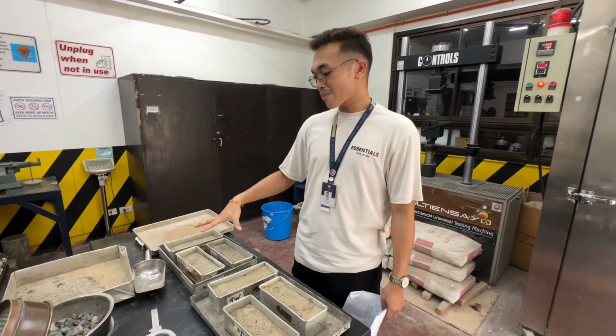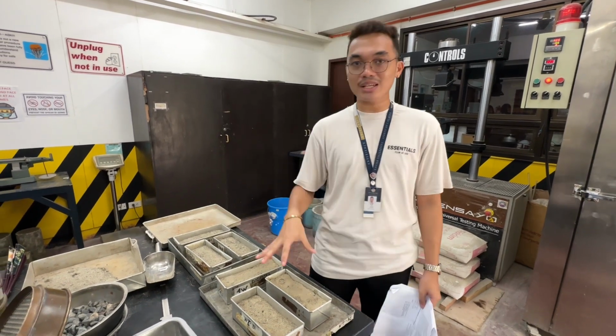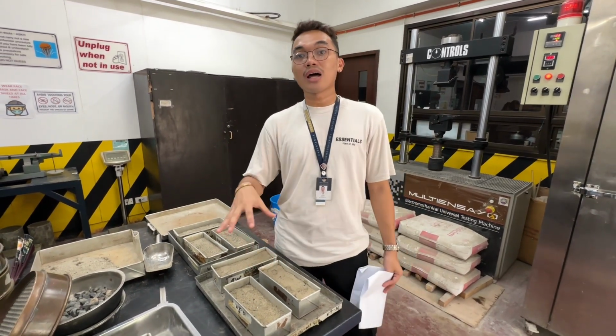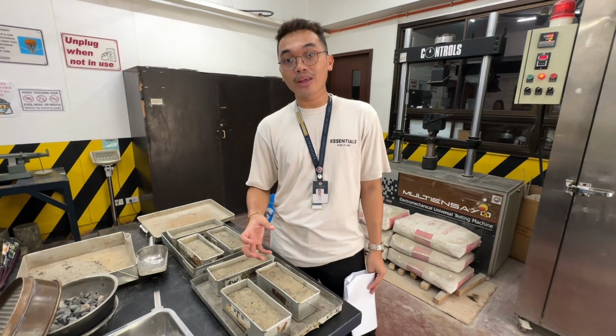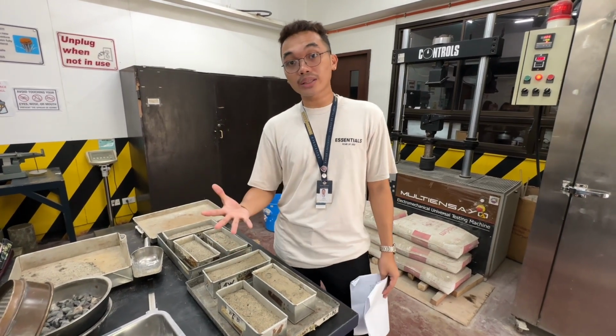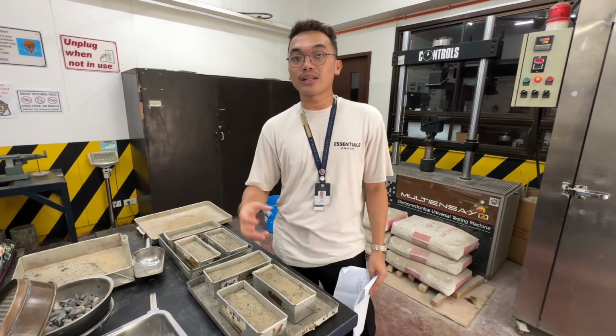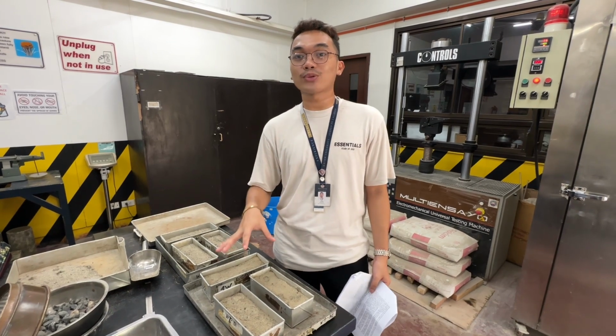For the dry sample, we're going to leave it aside, and for the wet sample, we're going to wash it until the water is clear. After that, we're going to immerse it in water, and then leave it at room temperature for 15 to 19 hours.